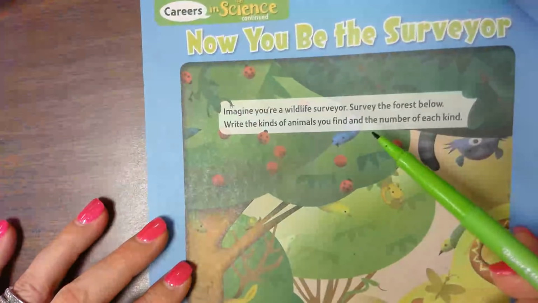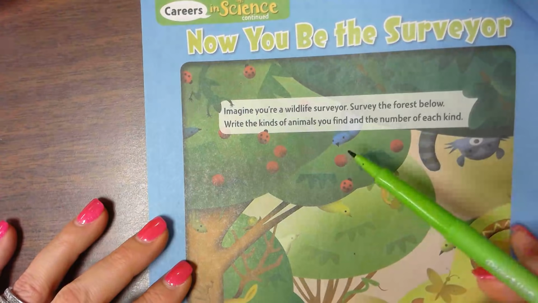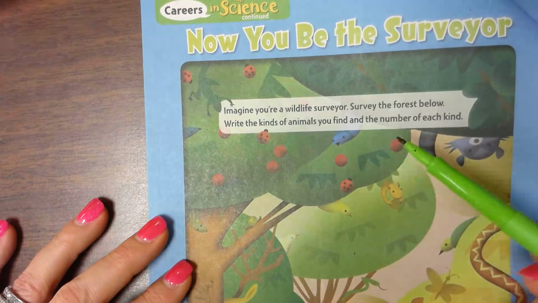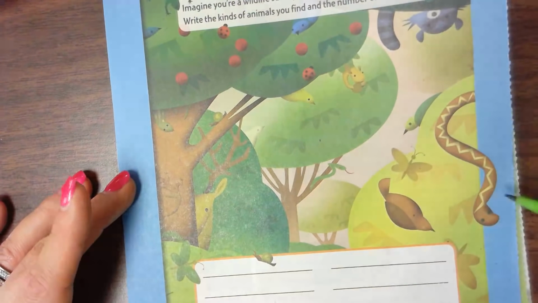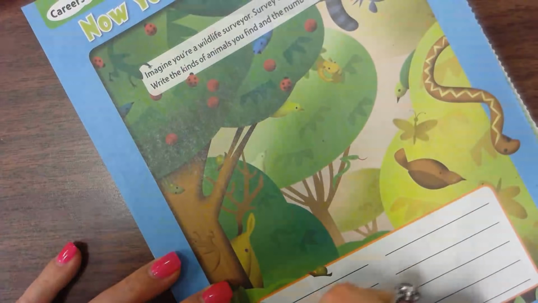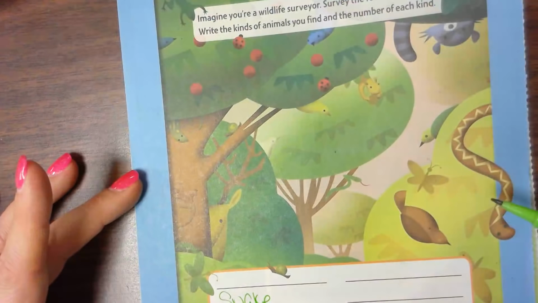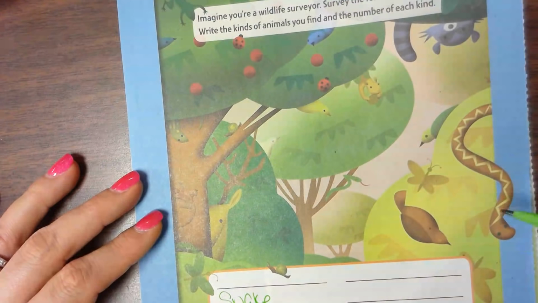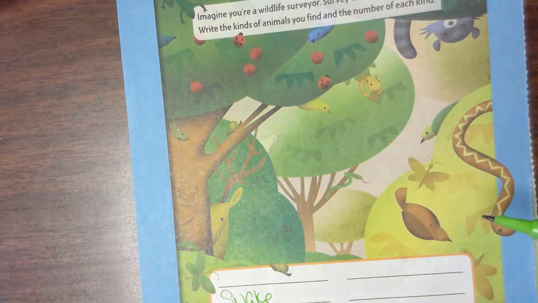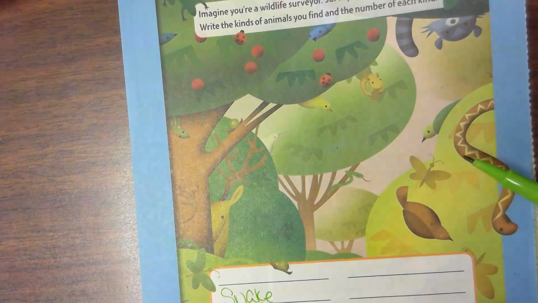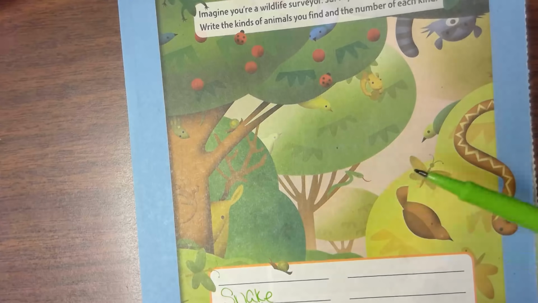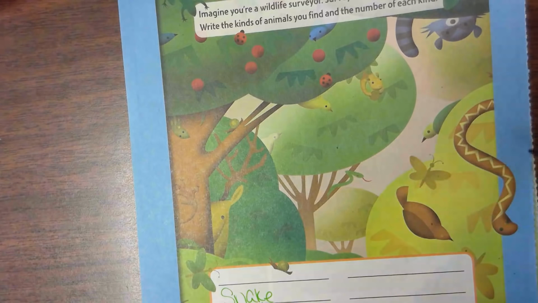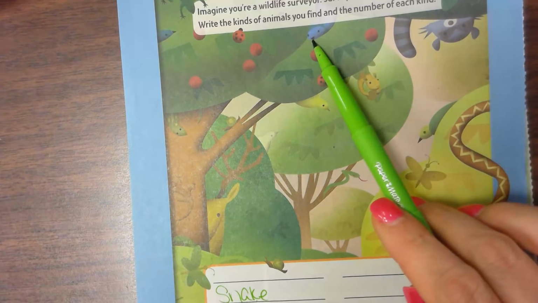Imagine you're a wildlife surveyor. Survey the forest below. Write the kinds of animals you find and number each kind. Oh, that's fun. So, for instance, there's a snake. I see a snake. So I can write snake. And I believe I only see one. I could be wrong. Actually, I think I am wrong. I think there's three. One, two, three.